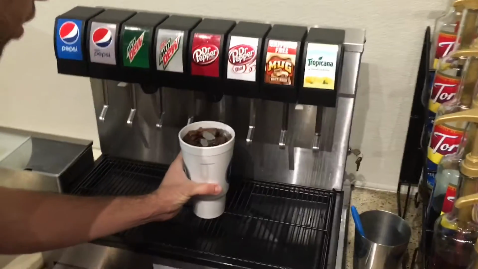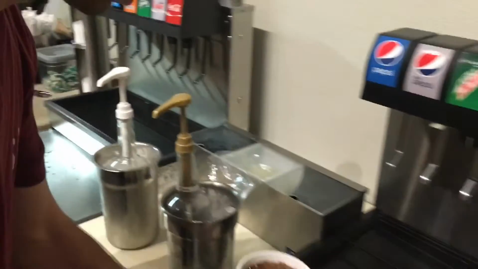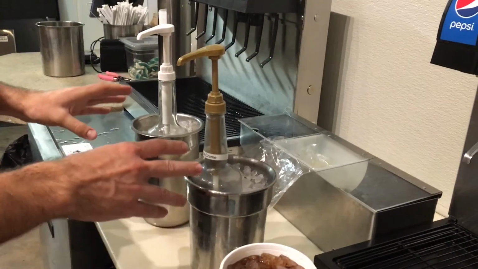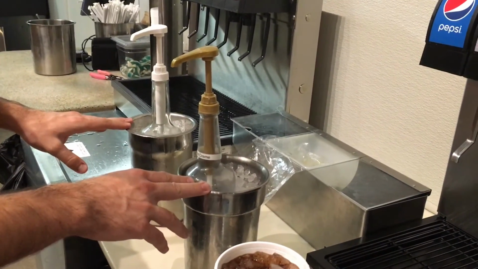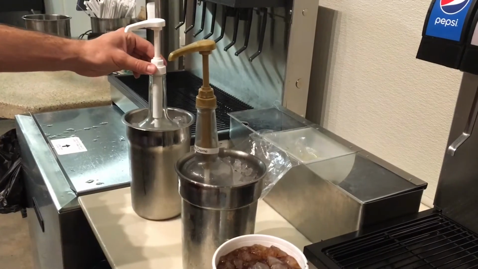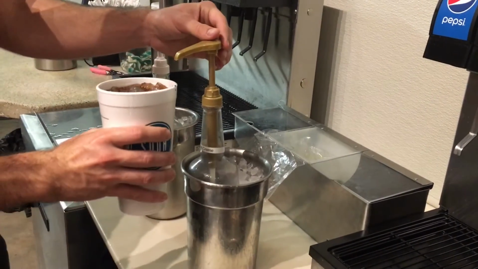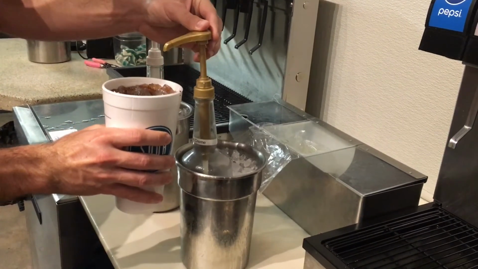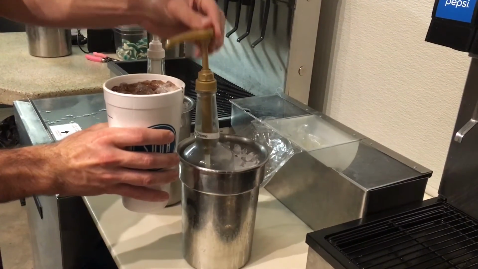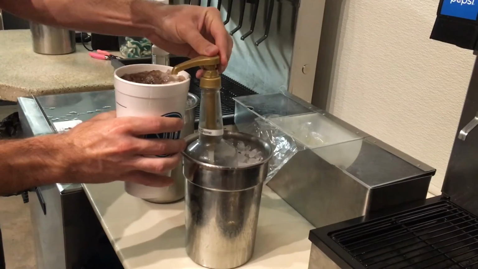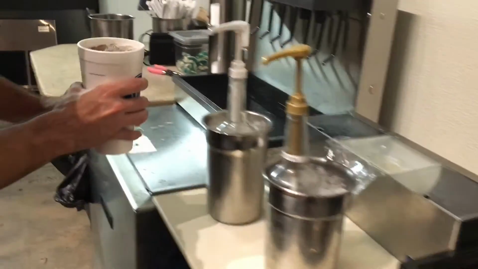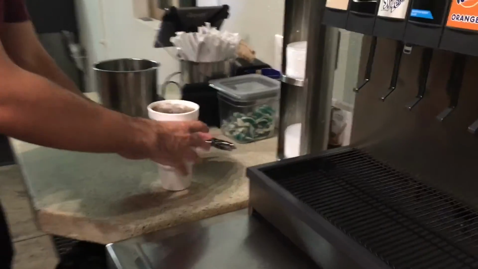Next, we're gonna add coconut cream. In front of the fruit trays, we have half and half and coconut cream. You can tell the difference by the pump color. So here, half and half is in white, coconut cream is in gold. We're gonna do 2 full pumps. That wasn't a pump, there's 1. There's 2. Next, we're gonna finish it off by putting a lid on it.